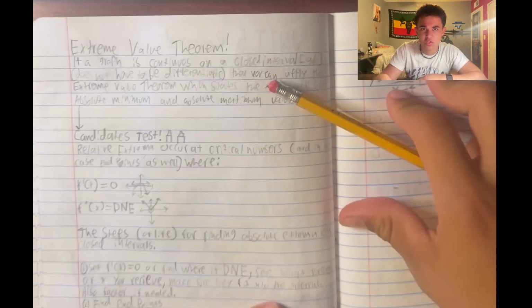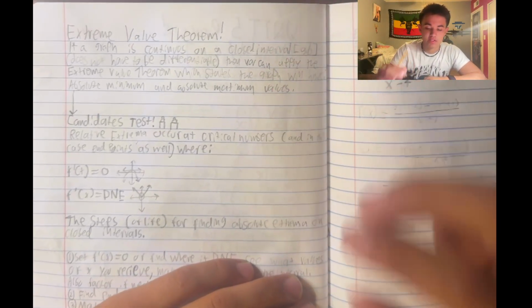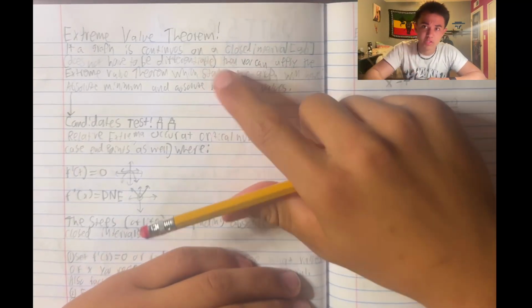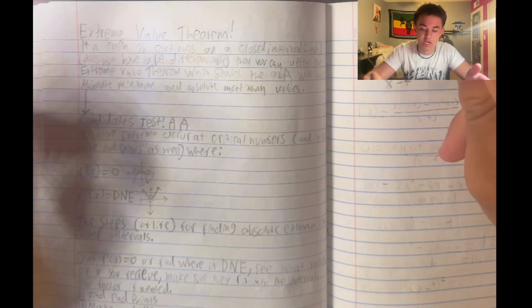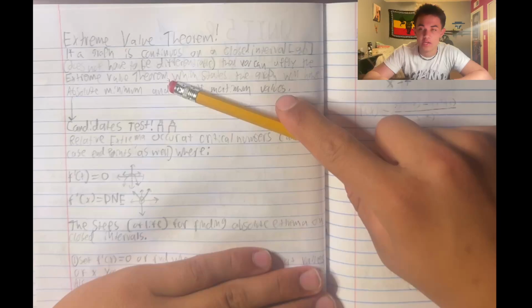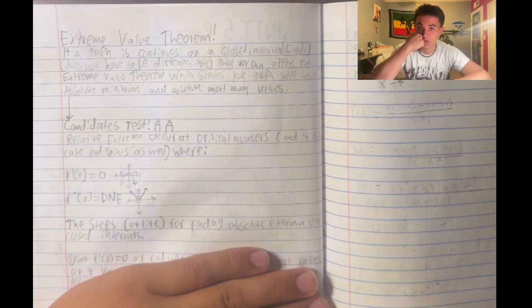On to the extreme value theorem. If a graph is continuous on the closed interval [a, b], it does not have to be differentiable, remember that. So if you're quizzed about it and you see a non-differentiable graph or function, then just know to apply the extreme value theorem, it does not have to be differentiable.